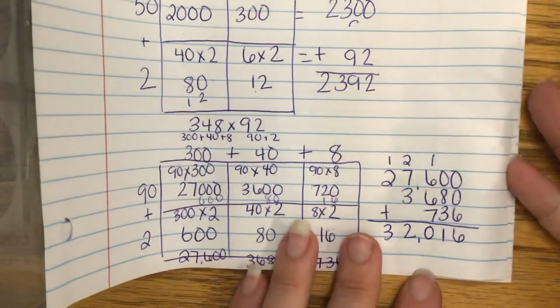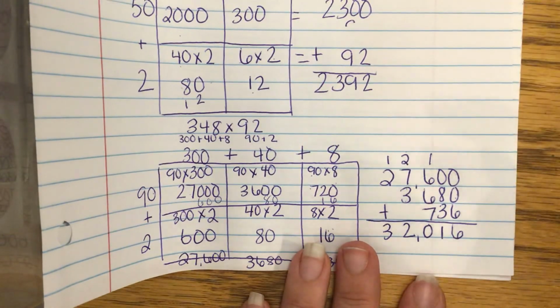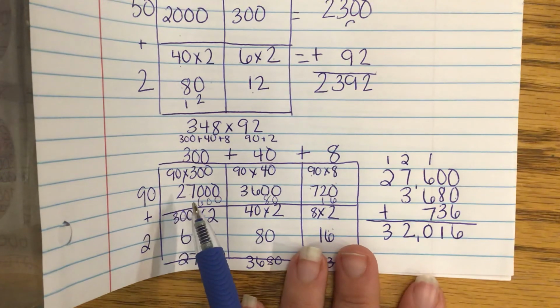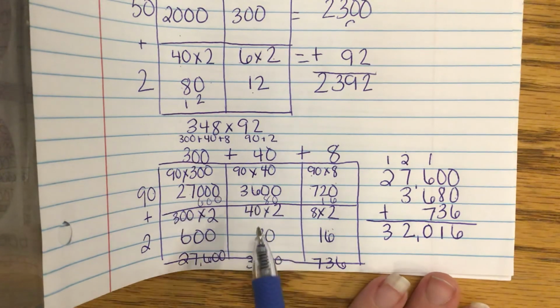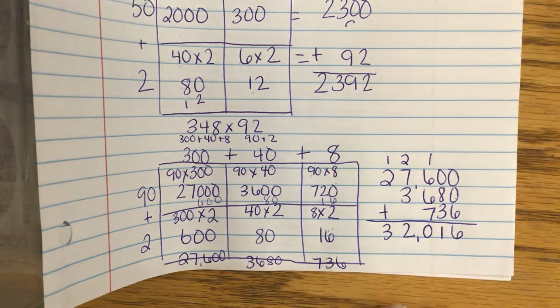My answer is 32,016. Okay, so this problem, we broke it up into parts and we multiplied, then added. Okay, we're going to practice more of this in class.